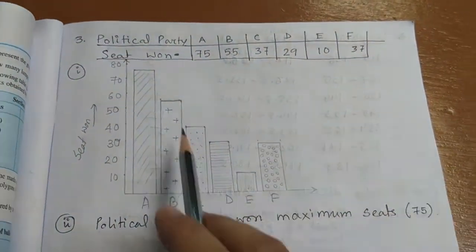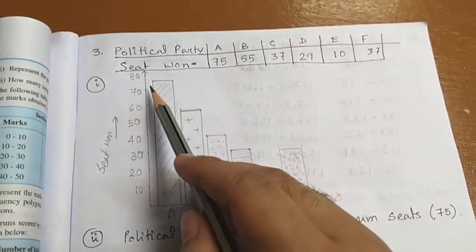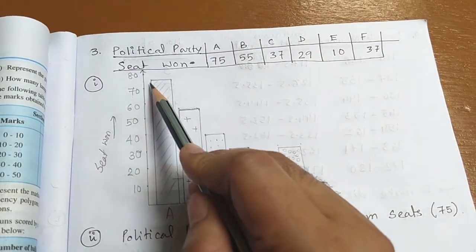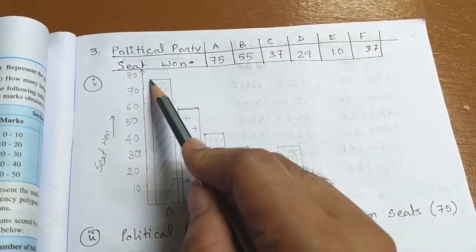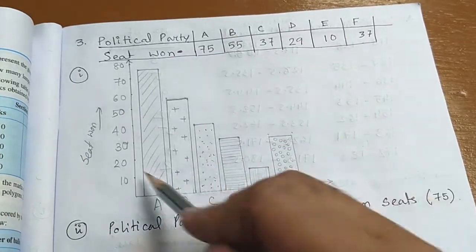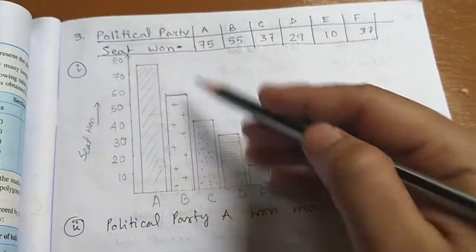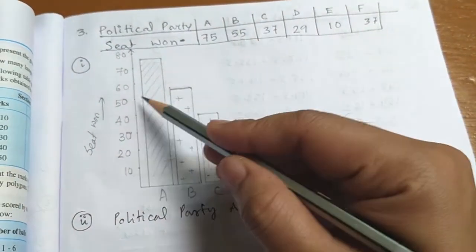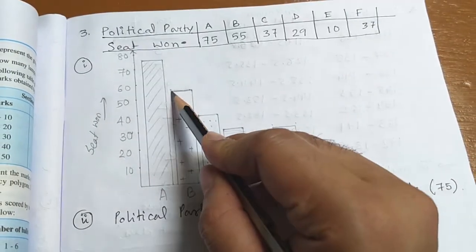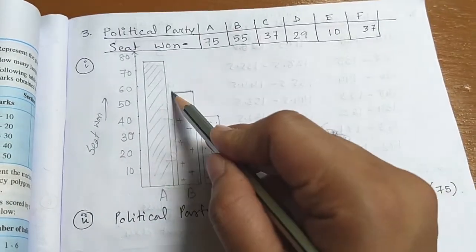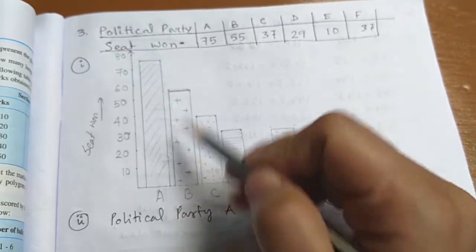First is A, which owns 75. 75 is between 70 and 80, the middle value, so I draw it like this. Keep in mind the width of all the bars should be the same. Next is B, which owns 55, between 50 and 60. That is not very difficult to draw. Draw the line here and draw the bar like this.